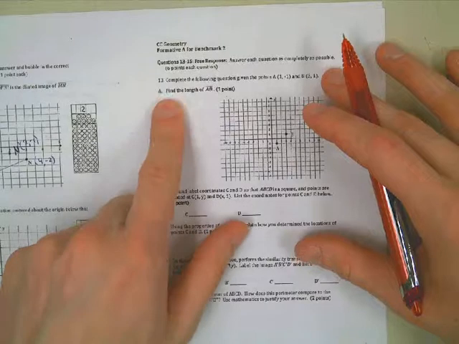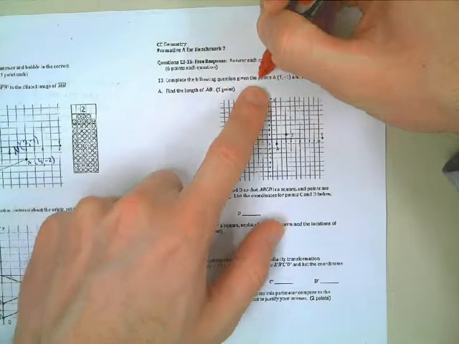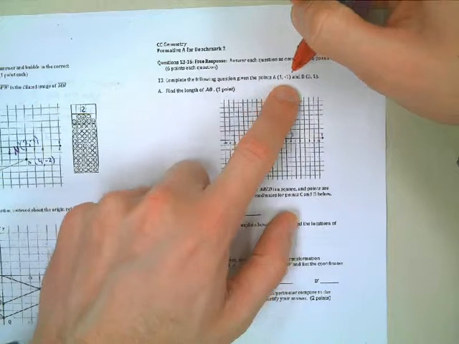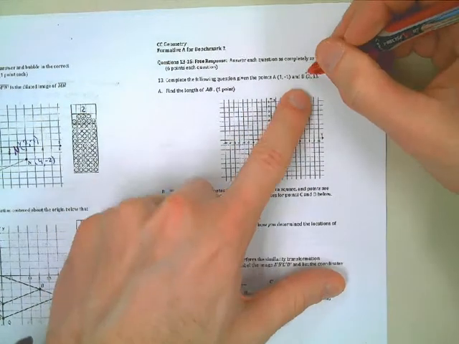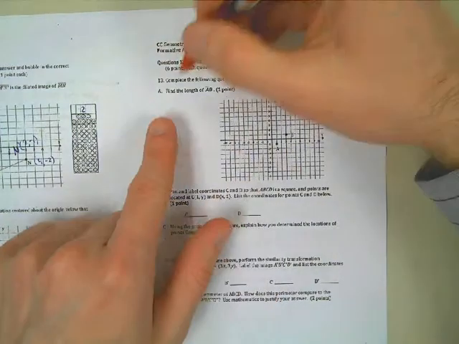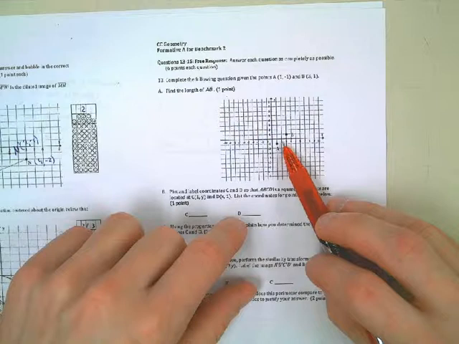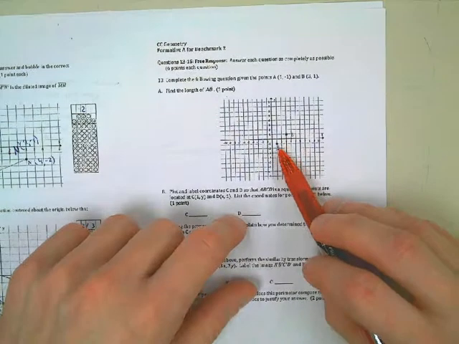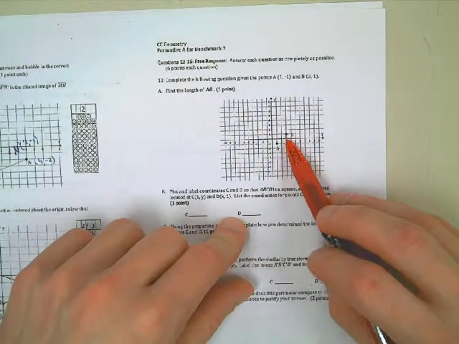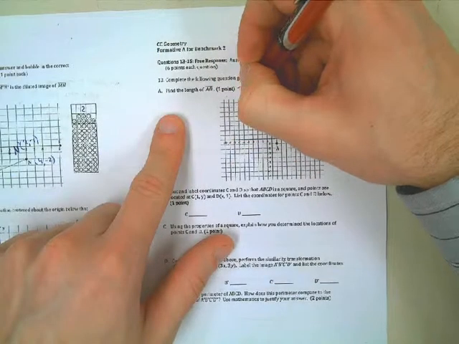Number 13 here says, complete the following questions given the points A has coordinates 1, -1, and you'll see they already plotted that for us, and B has coordinates 3, 1. Okay, so letter A says to find the length of AB. That's something we're going to skip and hold off till tomorrow, so we're going to save that for Thursday. This is, by the way, a quadrilateral there. I also put a little Q there.